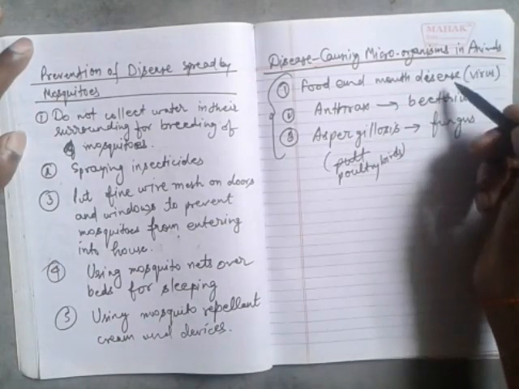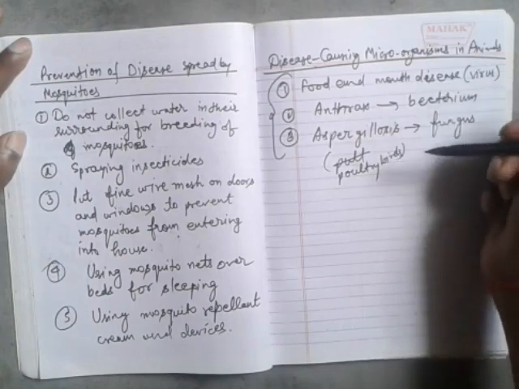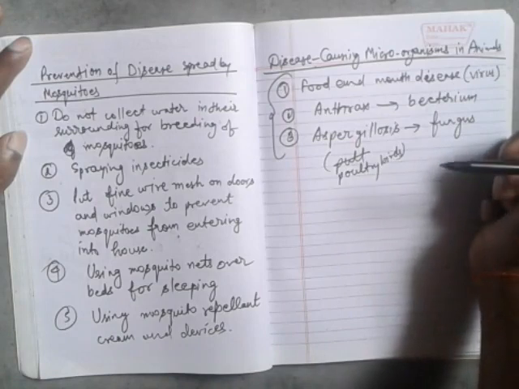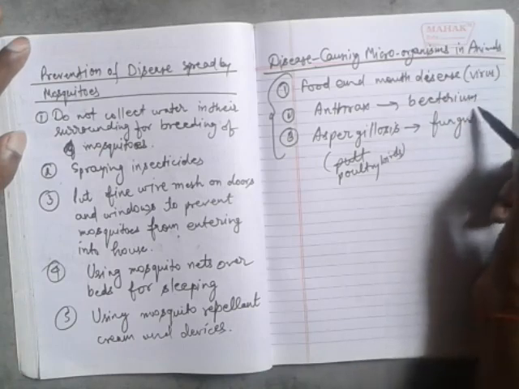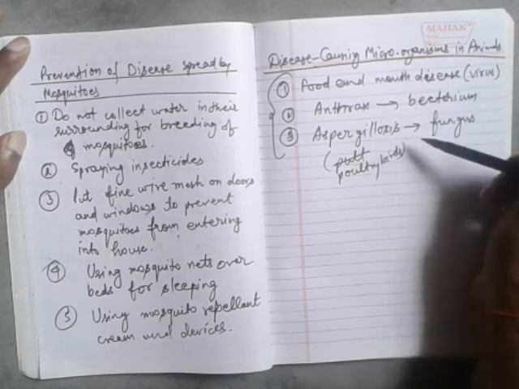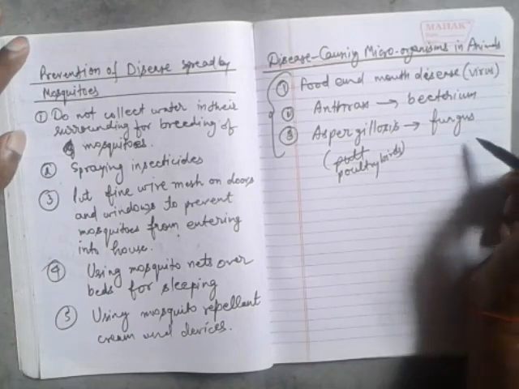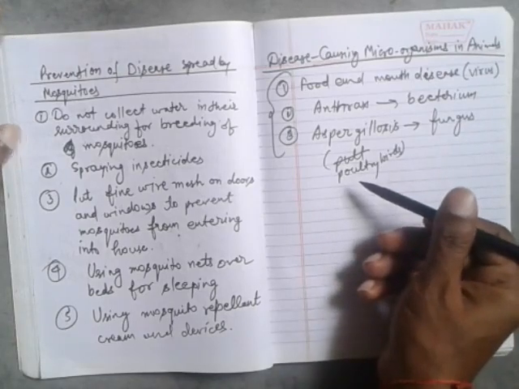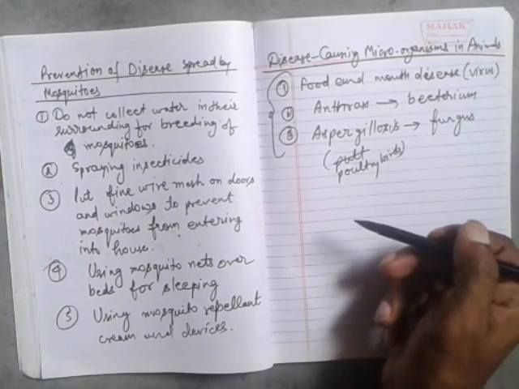Foot and mouth disease is generally caused in cattle. Anthrax is also an animal related disease, caused by a bacterium, and aspergillosis is caused by a fungus type of microorganism. It mostly spreads in poultry birds.